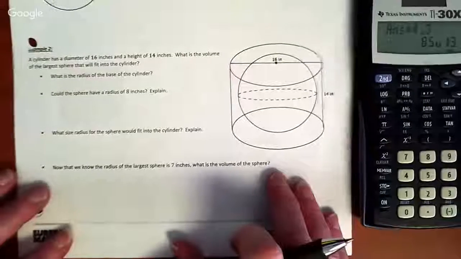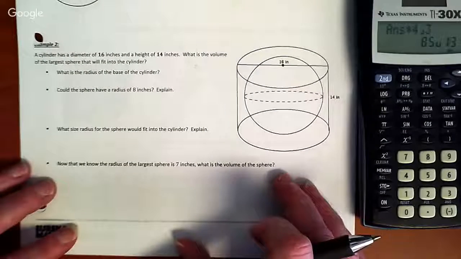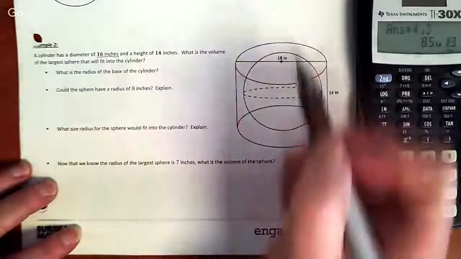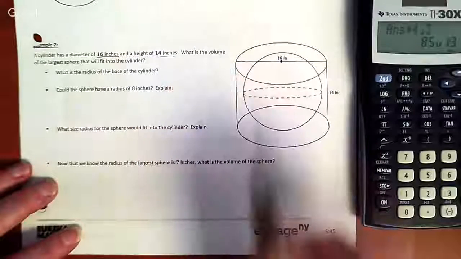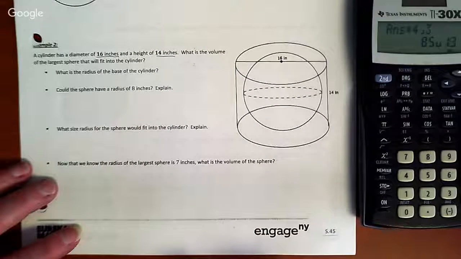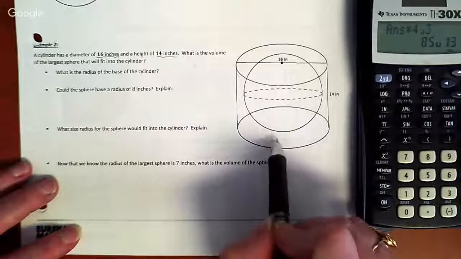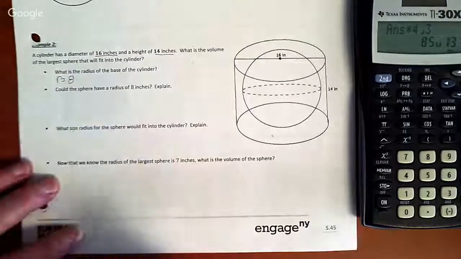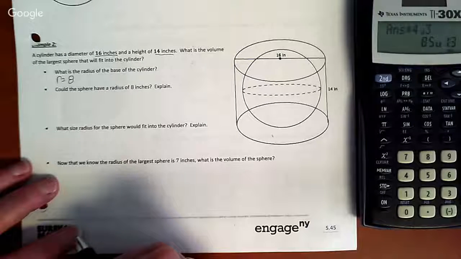We have a sphere inside a cylinder. A cylinder has a diameter of 16 inches and a height of 14 inches. What is the volume of the largest sphere that will fit into the cylinder? Okay. So it says, what is the radius of the base of the cylinder? So the radius of the base of the cylinder is 8. So the radius equals 8. It says, could the sphere have a radius of 8 inches? The answer is no.